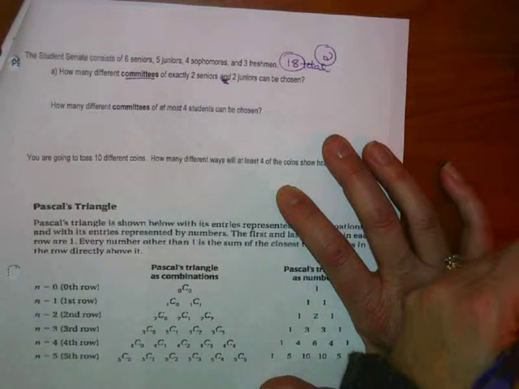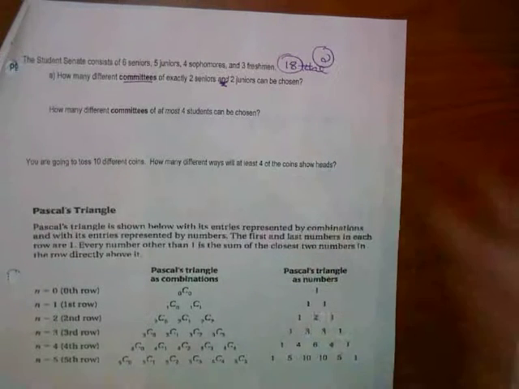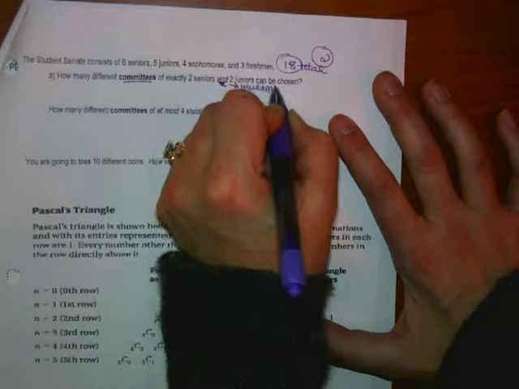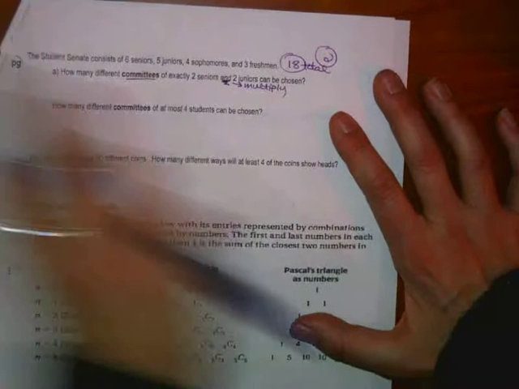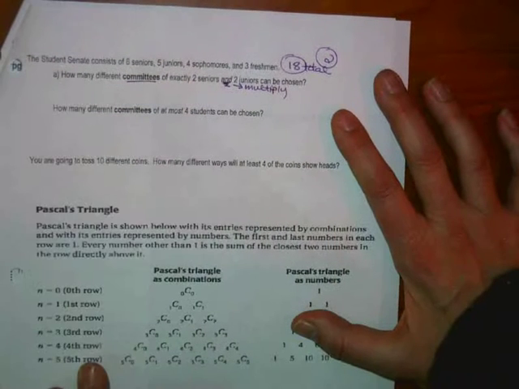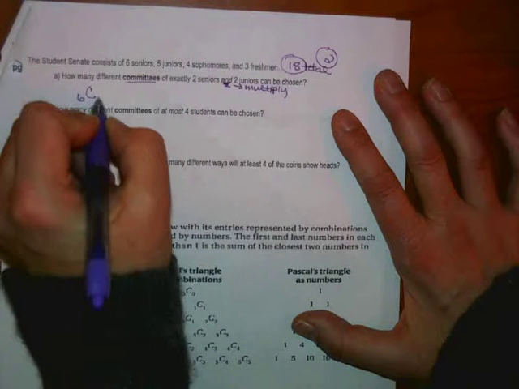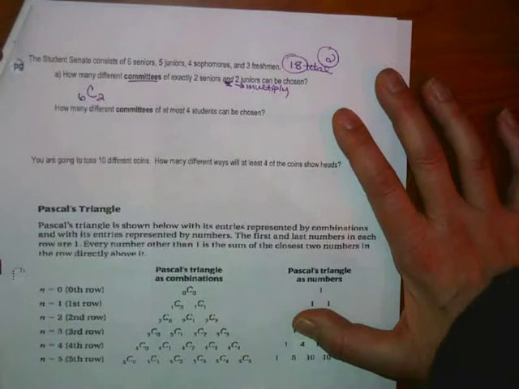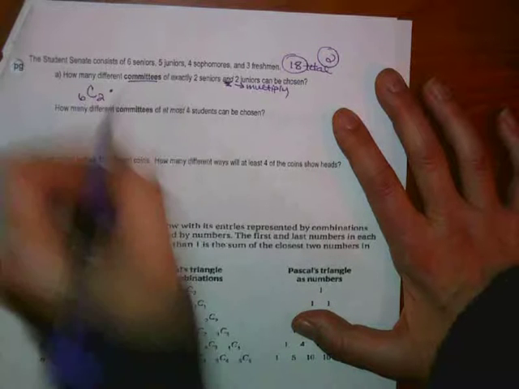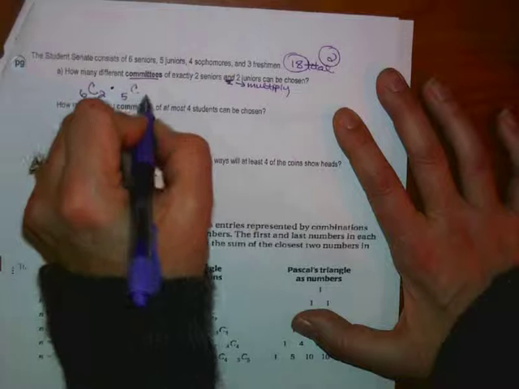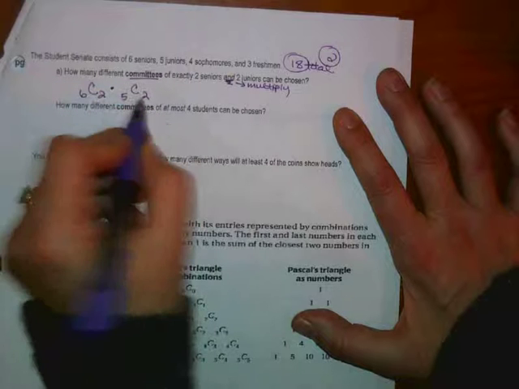If it's an and, I have to multiply. It's not 2 separate instances. So I've got to multiply. All right, how many seniors do I have altogether? So I want to find out how many ways out of 6 seniors I can choose 2 of them. How many juniors do I have altogether? 5. So how many ways can I take 5 juniors and choose 2 of them? And I'm going to multiply these 2 numbers together.